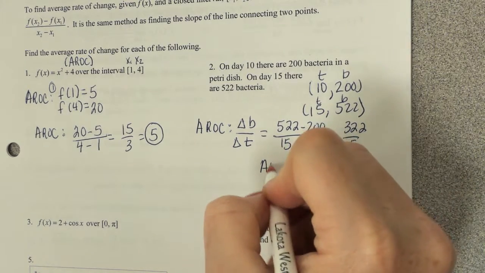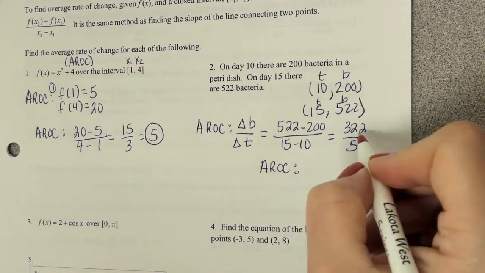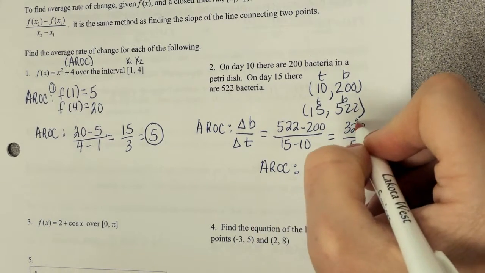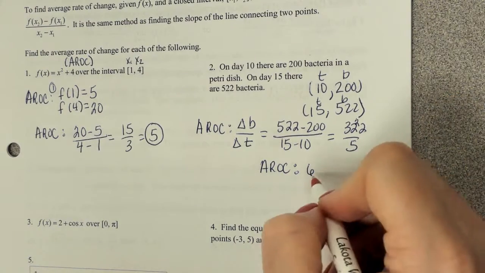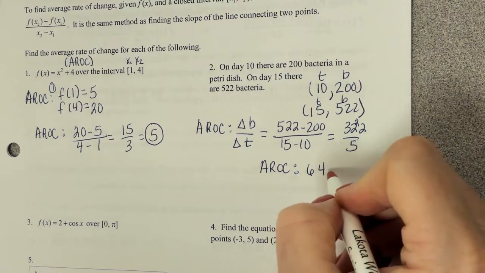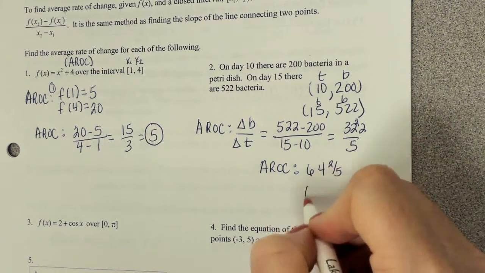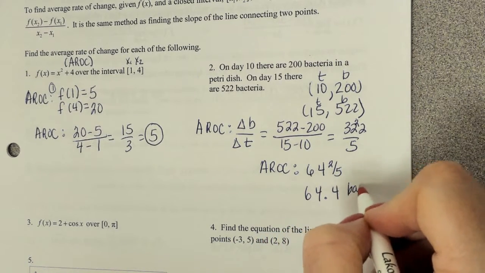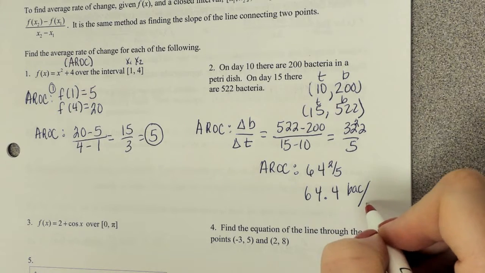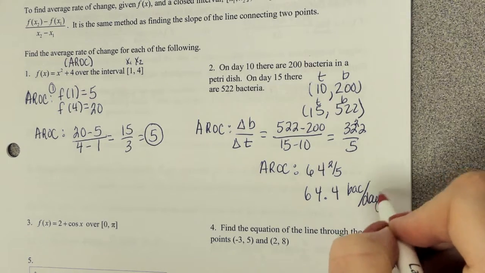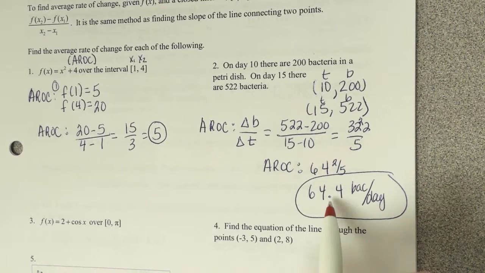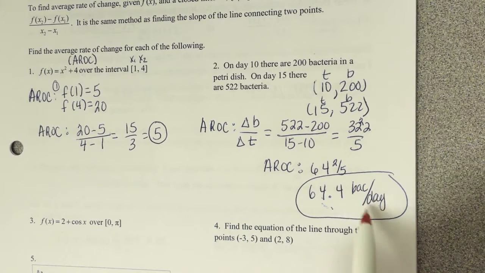I should probably change that into a mixed number. So what I do is 32 divided by 5 would be 6 with 2 left over. 5 goes into 22 4 times with 2 left over. So I'm going to get 64.4 bacteria per day. So on average, that's how much the change is for the bacteria compared to the day.